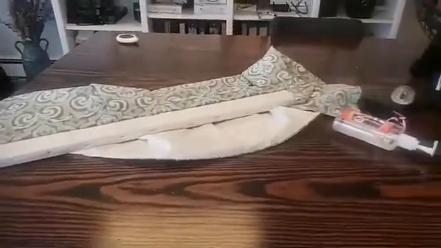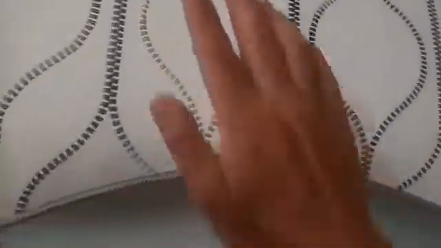That's different than a cornice, which we're going to go over tomorrow, and which I'll show you really quickly. That's a cornice over here. It's solid, so if I push on it, the fabric doesn't give. It's more structured. So that's your main difference between valances and cornices.